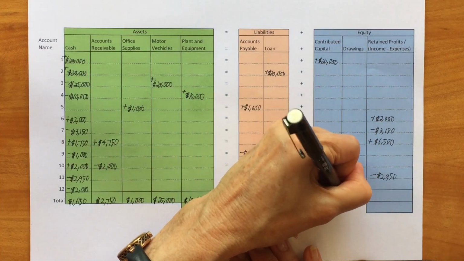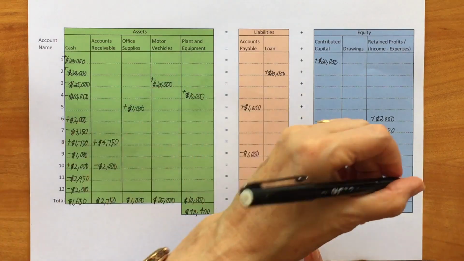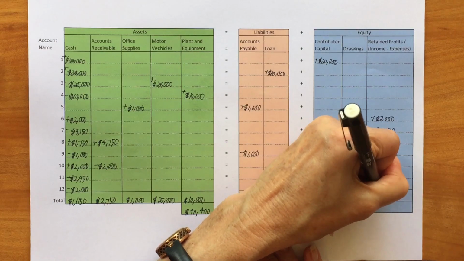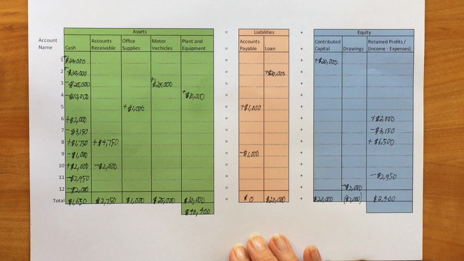We have taken out 2,000 and we have a net profit of 2,400. That is the income of 2,000 for the first month and 6,500 for the second month, less the expenses of 3,150 in the first month and 2,950 in the second month. This profit of 2,400 will increase Charlie's equity in the business.